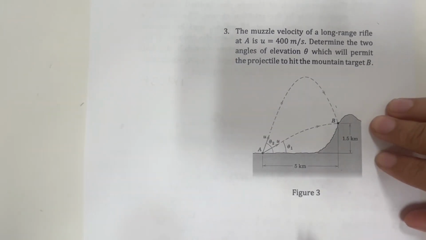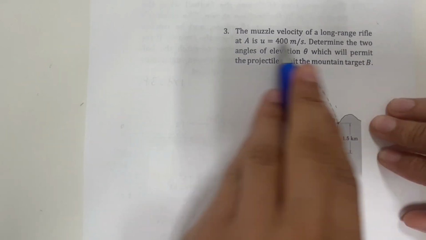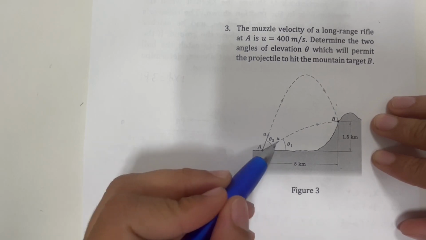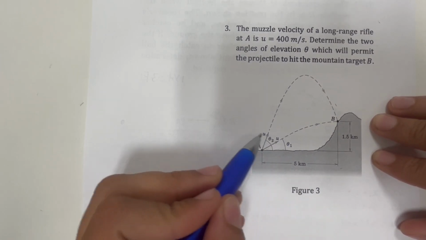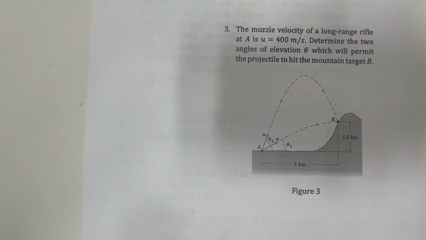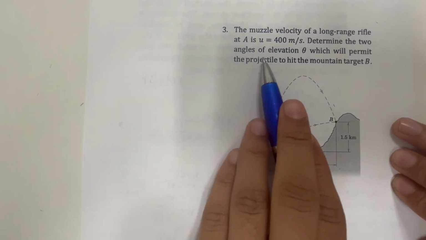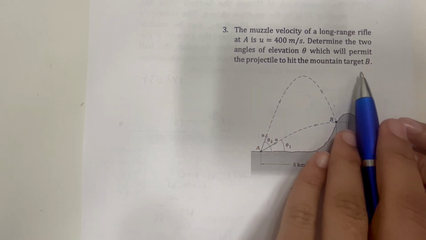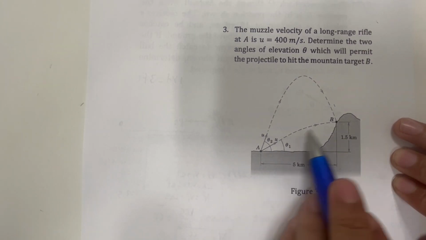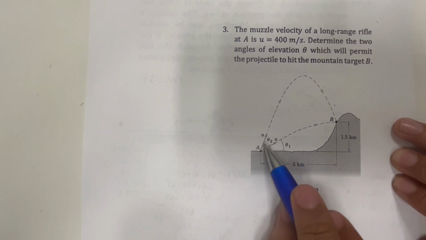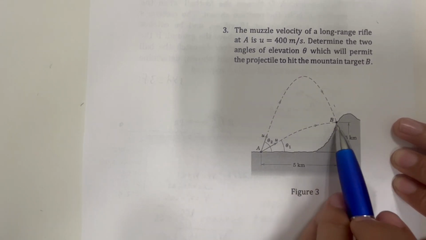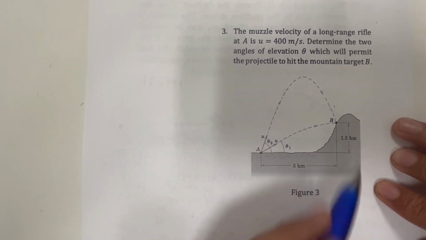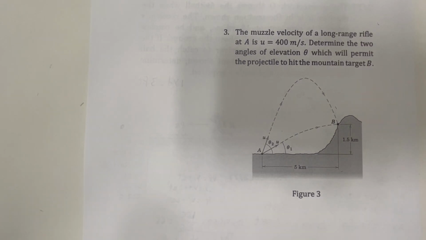The question says the muzzle velocity of the long range rifle at A is u, 400 meters per second, and if you can see here, u is constant, it is the same u. Determine the 2 angles of elevation theta which will permit the projectile to hit a mountain target B here. So it launches one time from here and one time here. We're just changing the angle from the same point, which is 1.5 kilometers height, 5 kilometers distance.